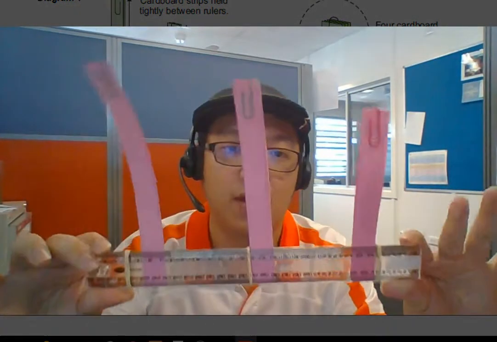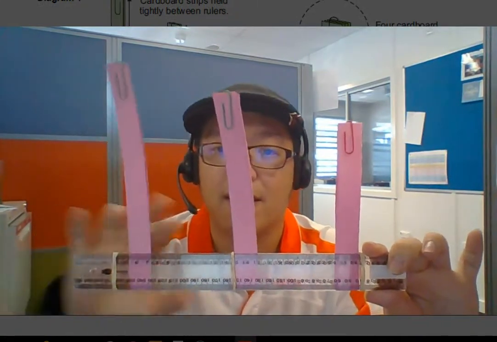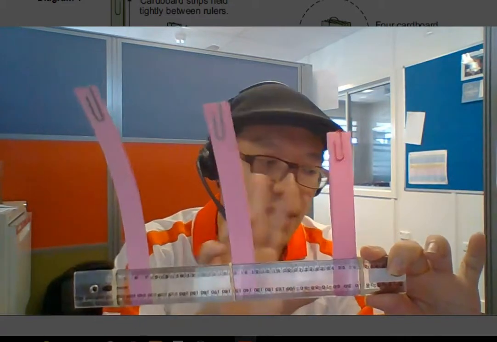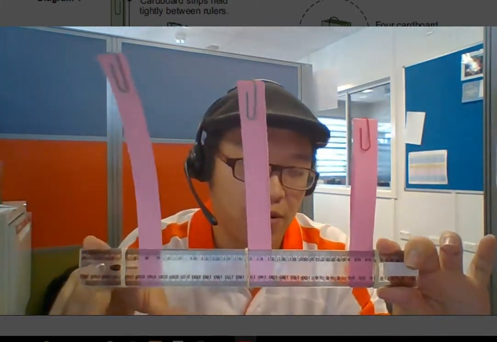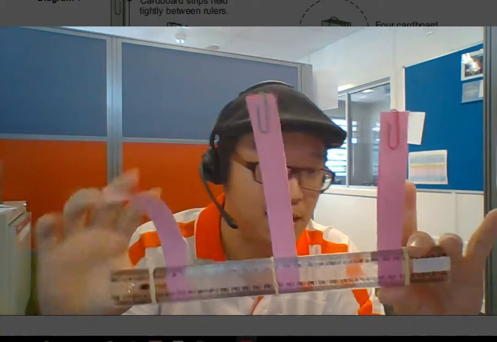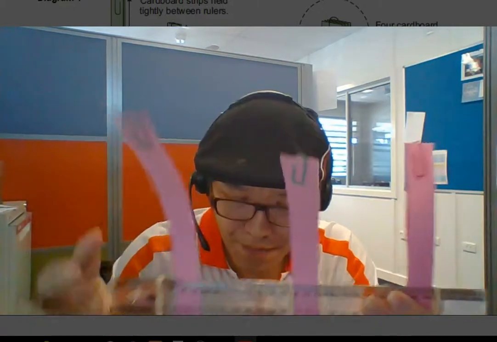So you can see the 3 buildings: the tallest one is 20 centimeters, then 17.5, and 15 centimeters. All I use is 3 paper clips, 3 rubber bands to hold the 2 rulers together, and also paper. I use A4 paper that is slightly thicker than normal printing paper. You don't need to use cardboard, like a cardboard box. That might be a bit too thick, so it might be difficult for you to get the resonation.